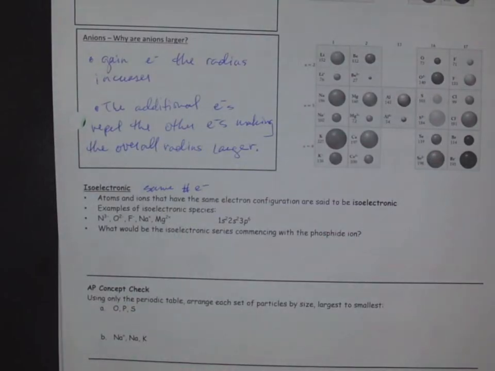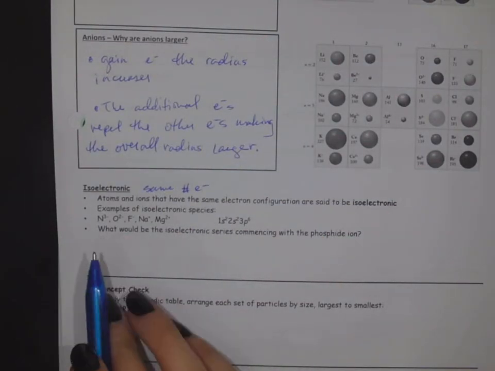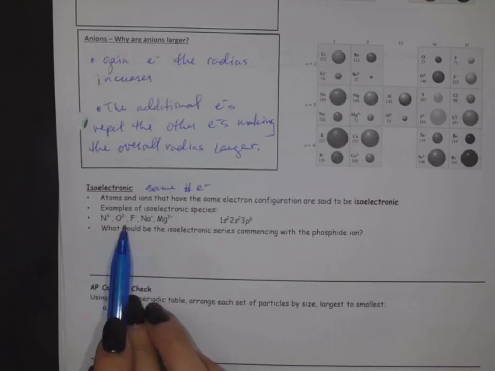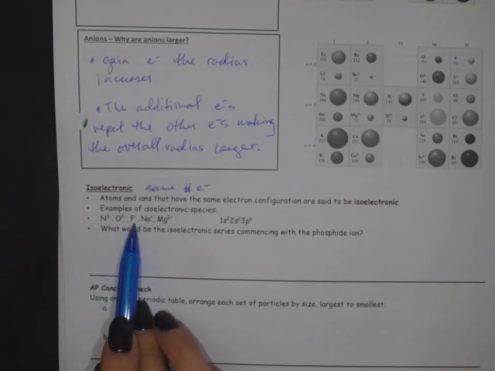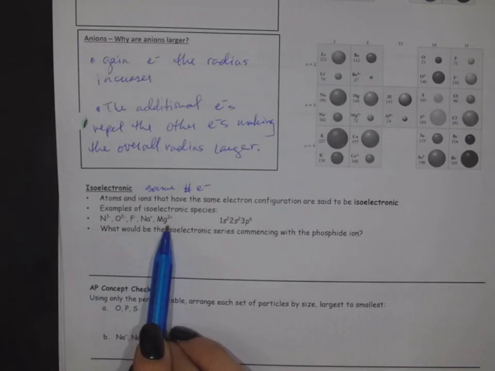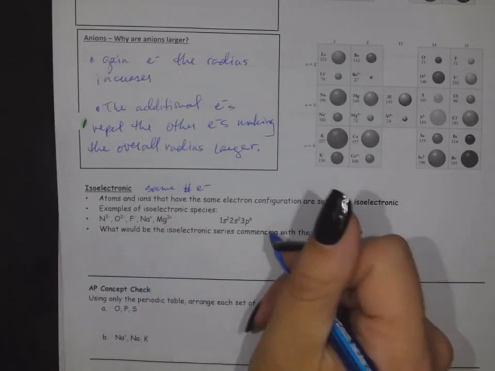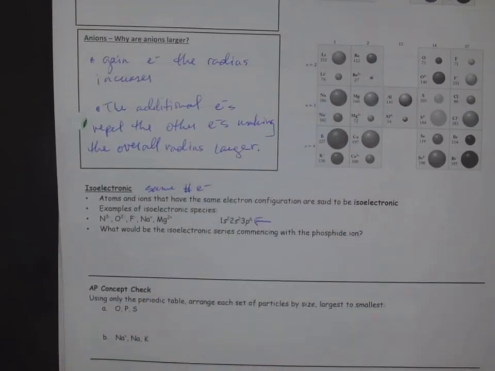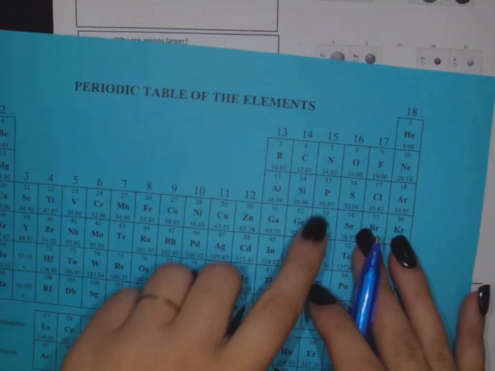Not the same number of protons, not the same number of neutrons, same number of electrons. So all of these, nitrogen 3 minus, oxygen 2 minus, fluorine minus, sodium plus, and magnesium 2 plus, all have this exact same electron configuration. And guess what? We can see it.